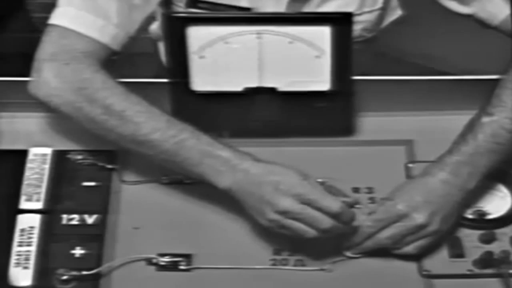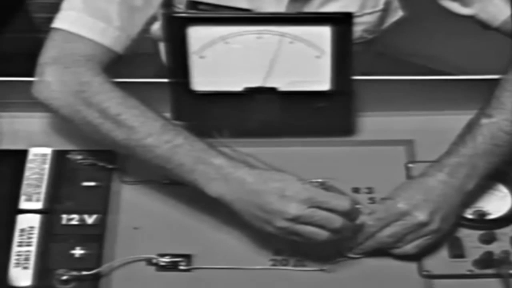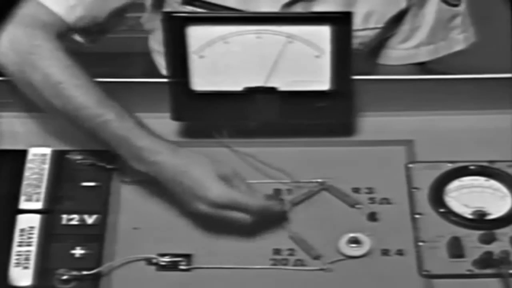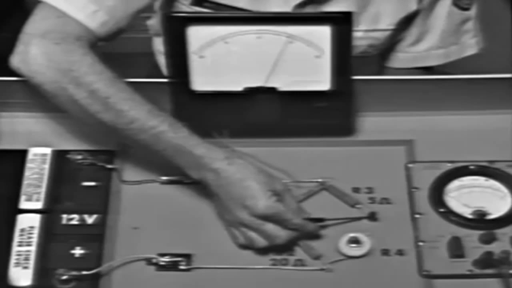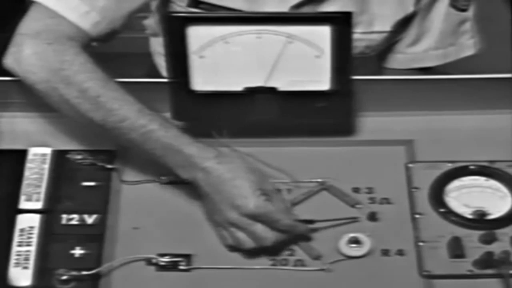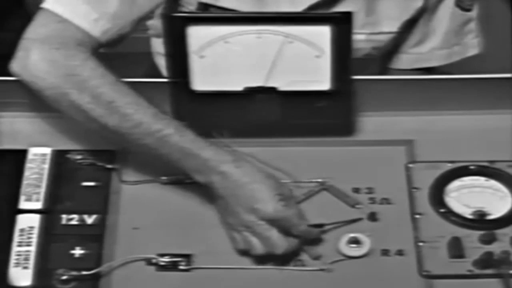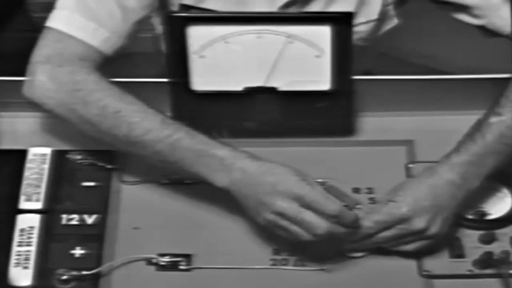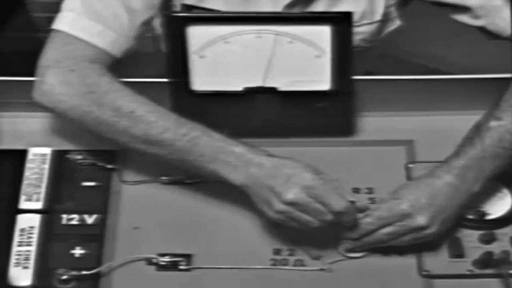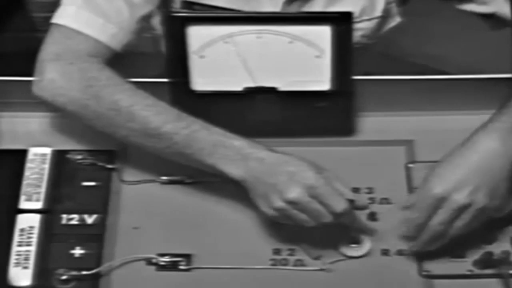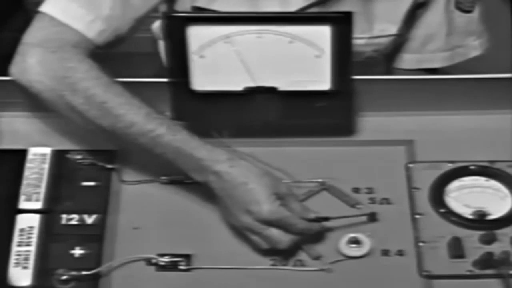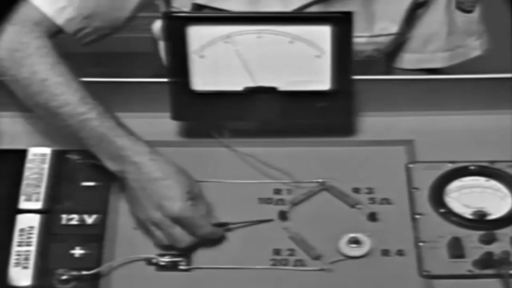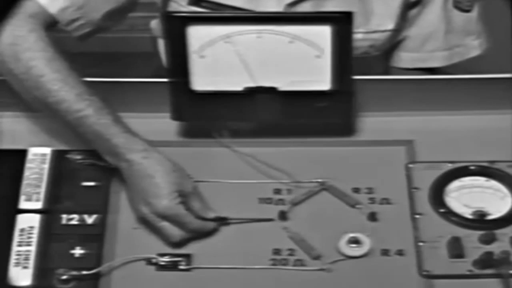So let me turn the rheostat so that current is flowing in that direction, to the right. Now, all I've done, I've upset the ratio so that current is flowing from this point through the meter to this point. So actually, current is flowing from here to here. If I change the rheostat in the opposite direction, I can cause just the opposite effect. Current is now flowing from this point through the meter to this point. So current is flowing from here to here.